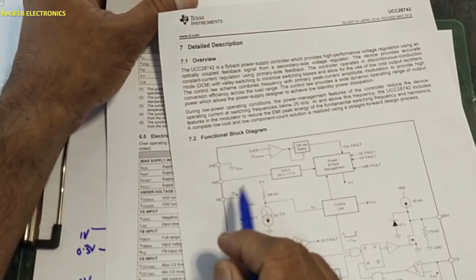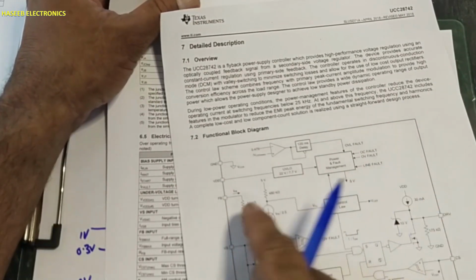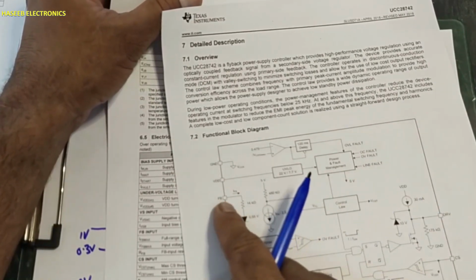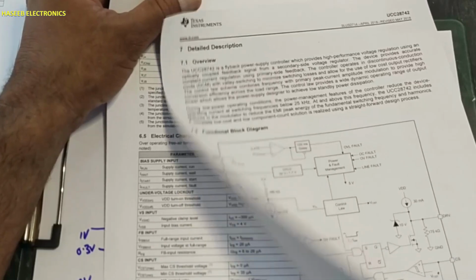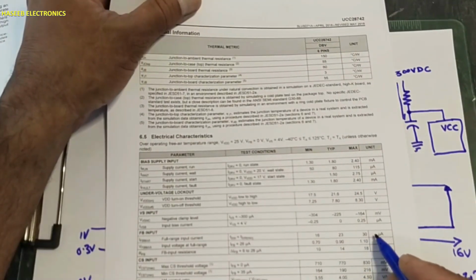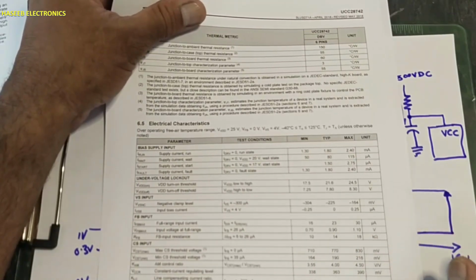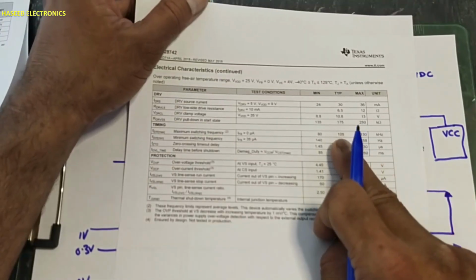Feedback pin maximum 1 volt. In that IC there was 2.5 volt, but here 1 volt. When it is 1 volt and the feedback current is 23 to 30 microampere, it will signal the circuit to create switching, and the switching frequency is 100 kilohertz.